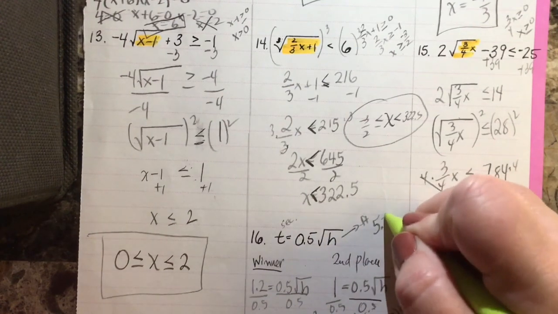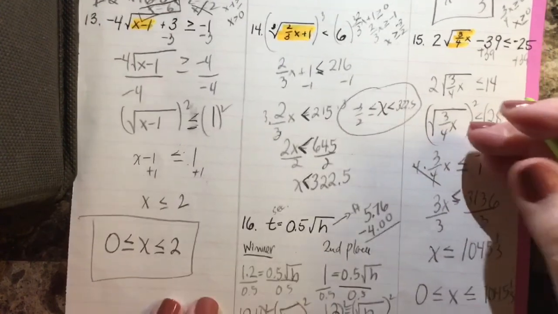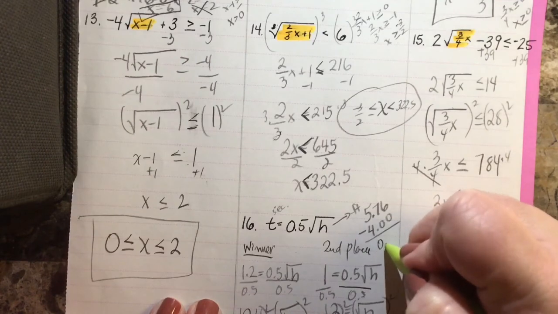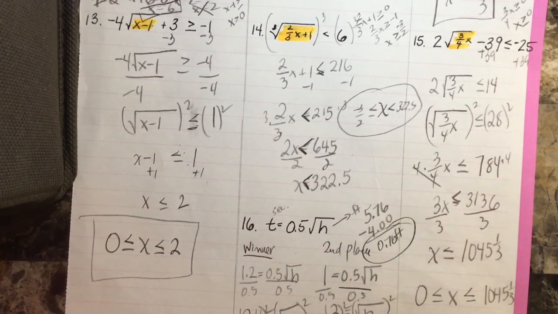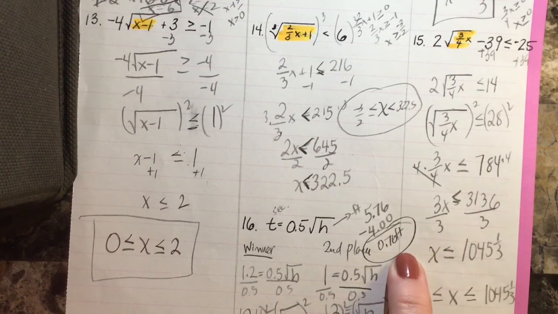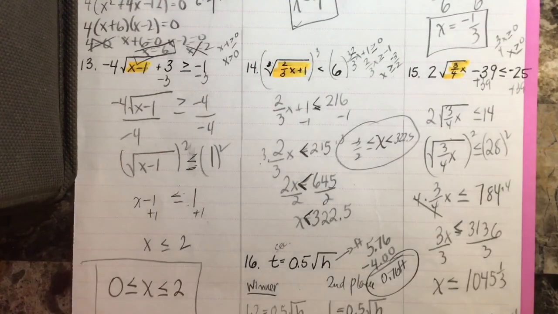So 5.76 minus 4.00. How many feet higher? 0.76 feet, which is about 3/4 of a foot. We don't need to know this. This is the answer. That's how much higher. 3/4 of a foot, is that 8 inches? About 8 inches higher. But that's all you needed to know is 0.76 feet. That will conclude solving radical equations and inequalities.